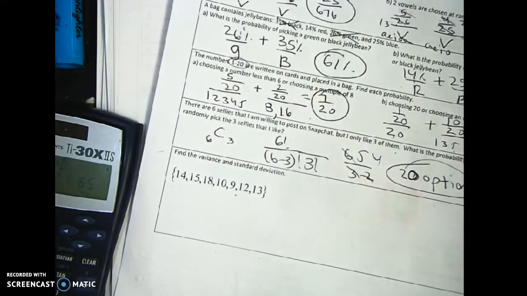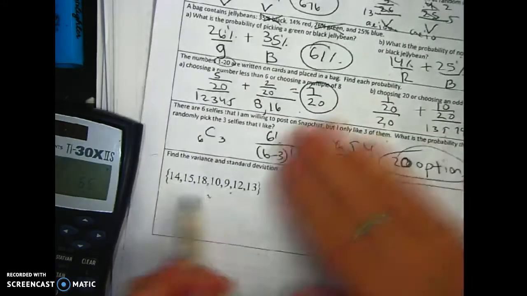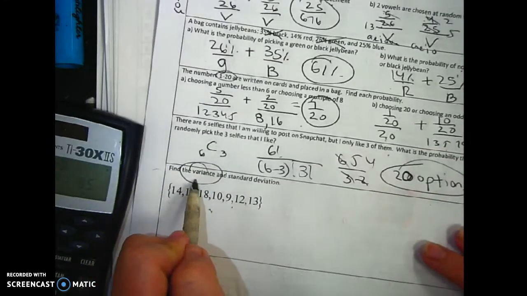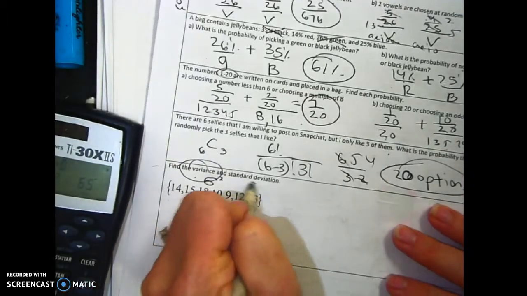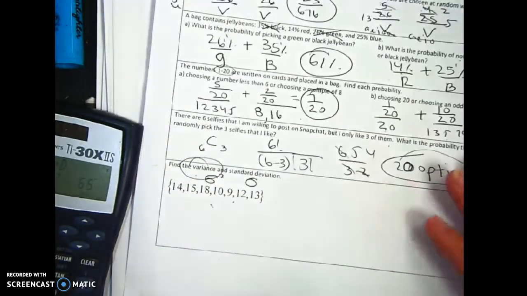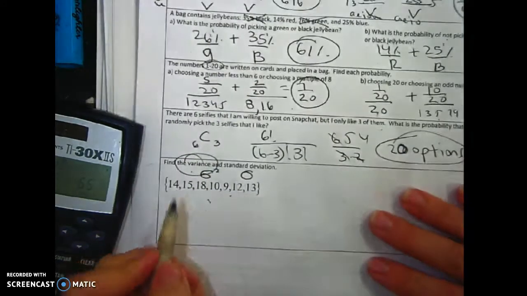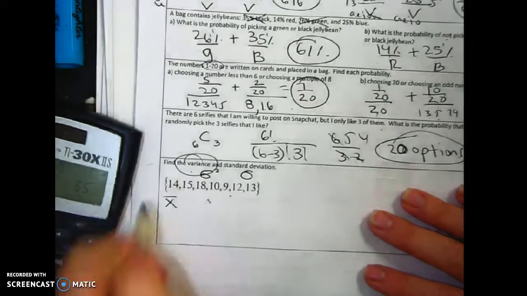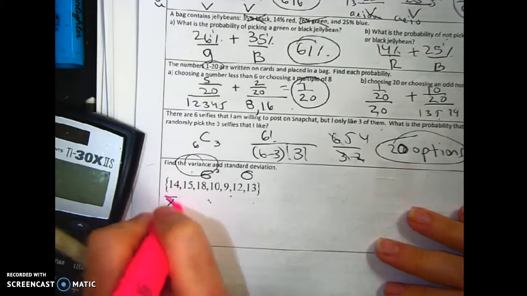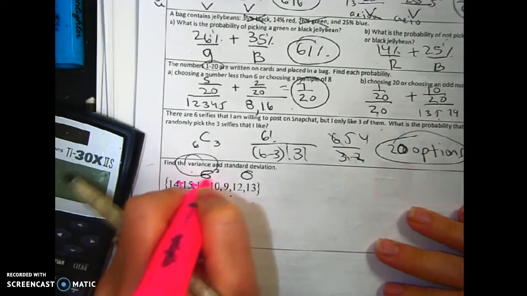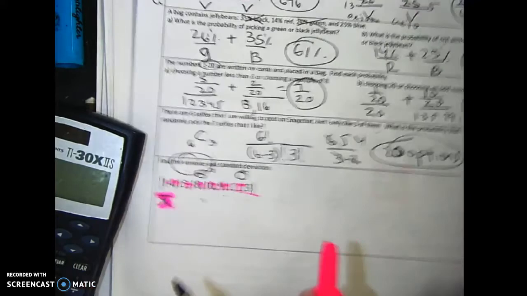Although I didn't teach this, I did because it's on the project and you have a video about it. So I'm going to ask you to find the variance and the standard deviation. The variance you're going to show as sigma squared, and the standard deviation is just sigma, and this is cursive, okay? So in order to do this, the first thing I have to do is find the mean, the average. To find the average, I add all these up, and I divide by how many there are.